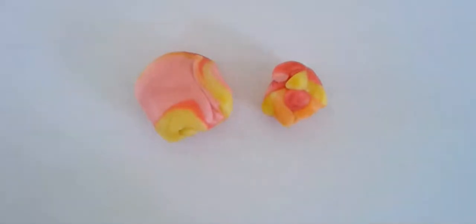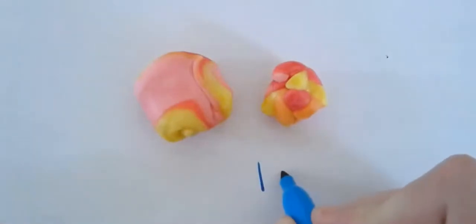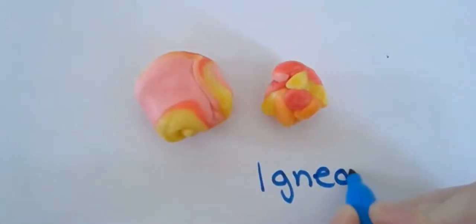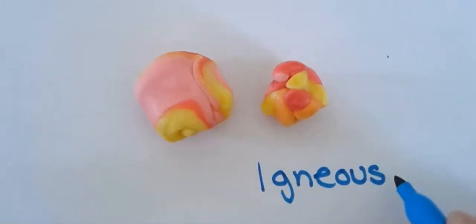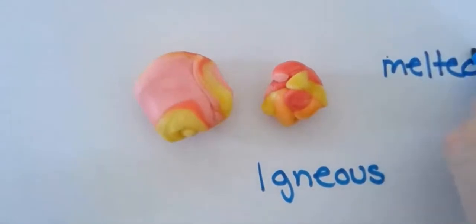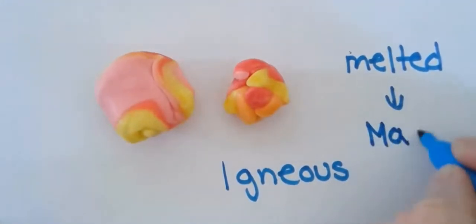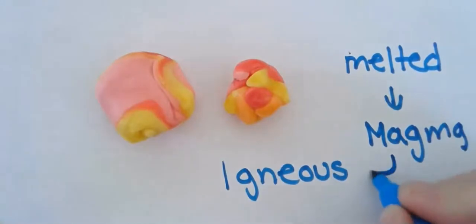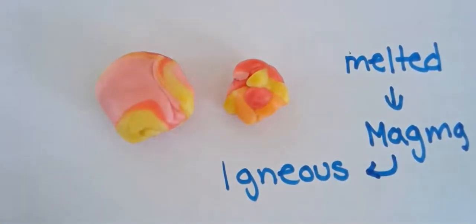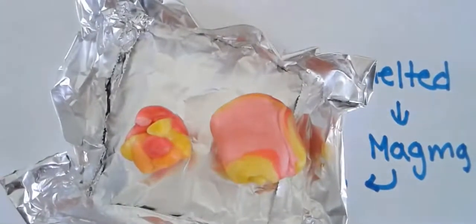Now, in order for these beautiful metamorphic rocks to become igneous rocks, what needs to happen? Well, remember that igneous means fire, right? So these rocks are going to have to be melted, right? And when they are melted, they turn into magma. And when the magma cools, we will have igneous rocks. So here's what I'm going to do. I have this little tinfoil tray. I'm going to put these rocks in there, and we're going to take it to the stove and melt it down.